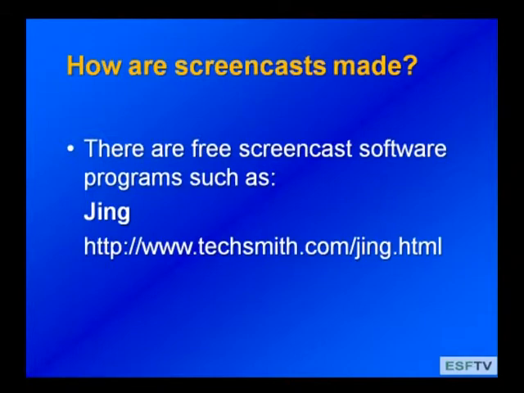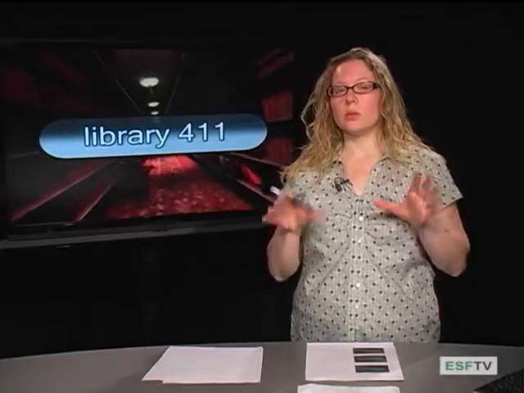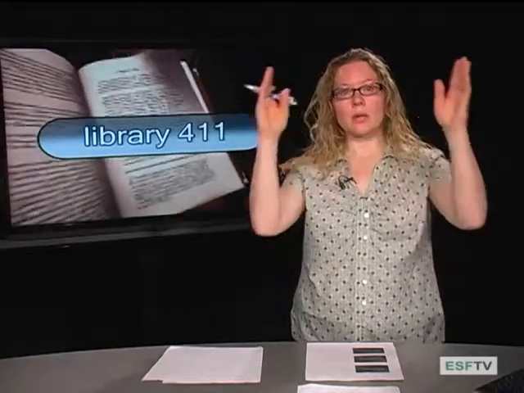Once you find a screencast program that you'd like to use, you would download it to the computer that you're going to be using to create your screencast. And so after you've downloaded the software program and you've read through the tutorials, you would start your recording to record your screencast. And so everything within a particular box, and you choose the size of the box, would be recorded. So you could be recording a small part or the entire screen on your computer or your laptop or whatever device that you're using.